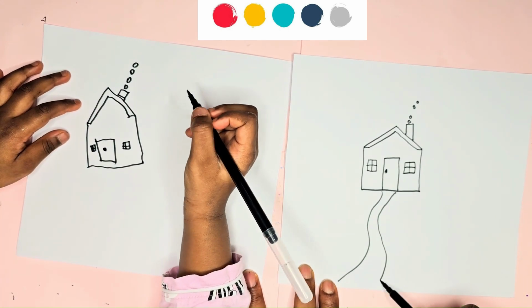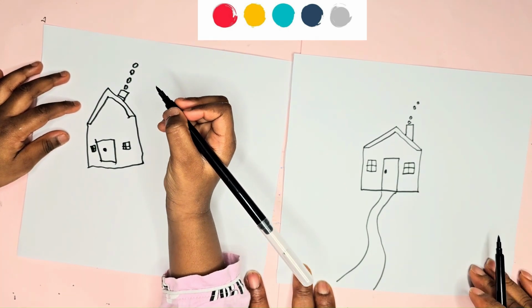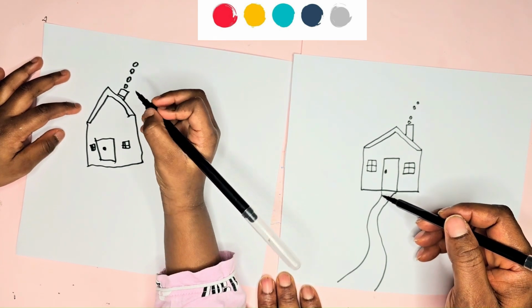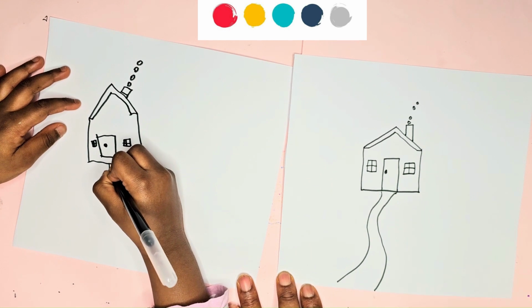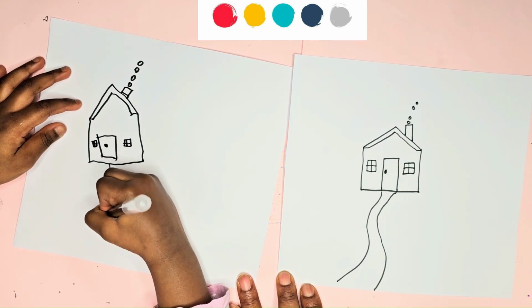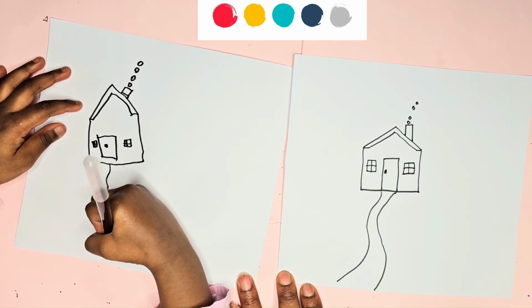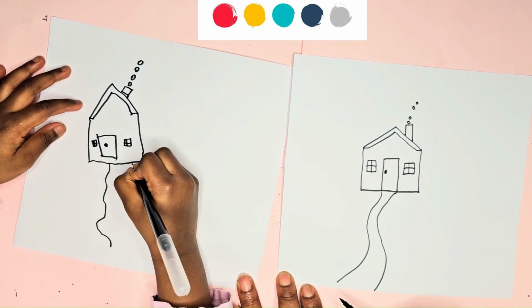Let's draw a road to the house. It looks like a tree house. It's going from there to the road. Just draw it from the door and go out. Make it so I can go off and go to the end. All right, continue.